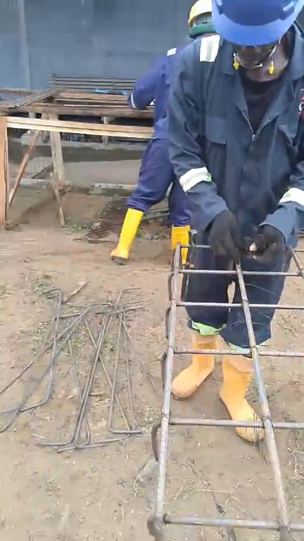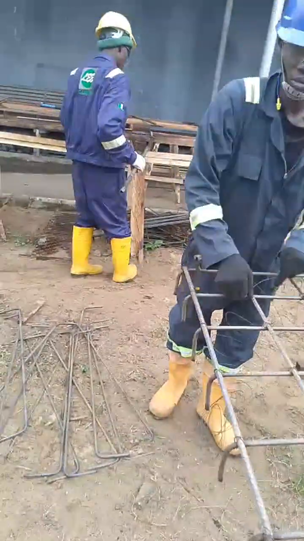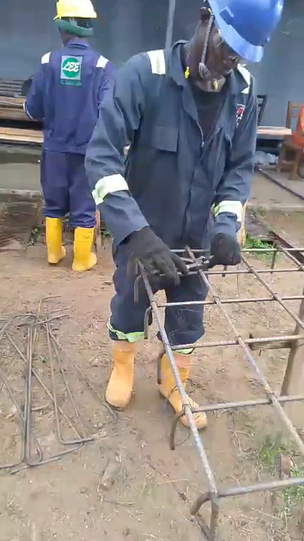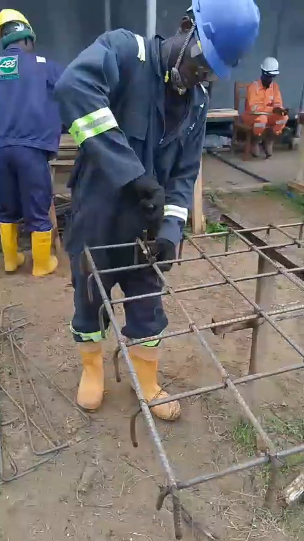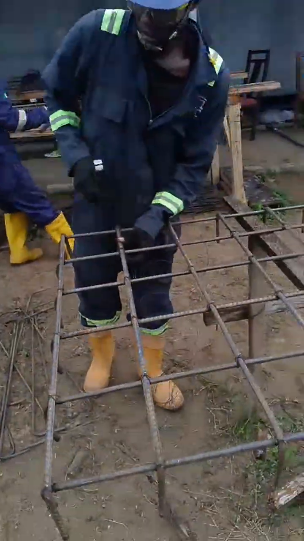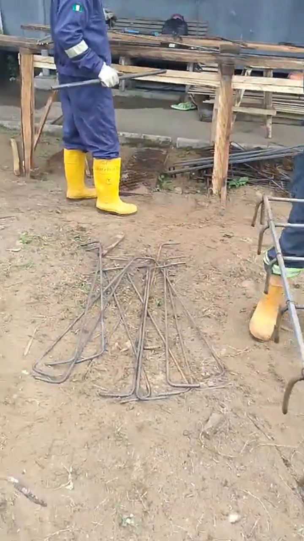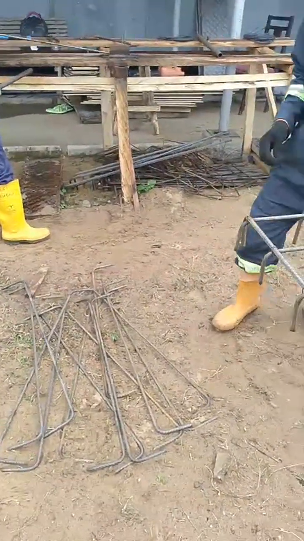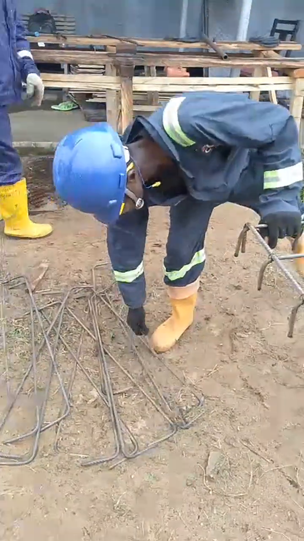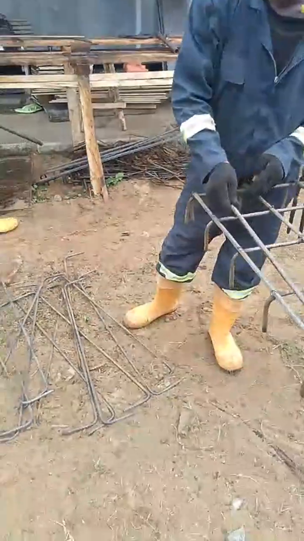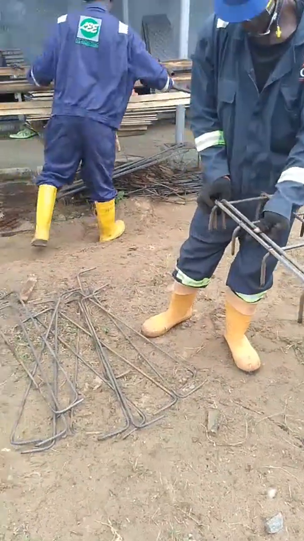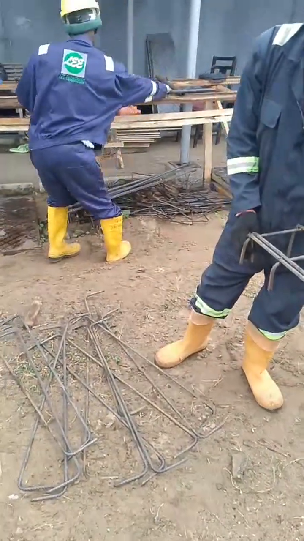As you can see, the bending operation is ongoing, as well as the assembling of the matting. We'll get to the section where the cutting of this reinforcement is done, because as you know, reinforcement works has to do with measurement, markings, cuttings, assembling, and these are the various stages involved in reinforcement works.